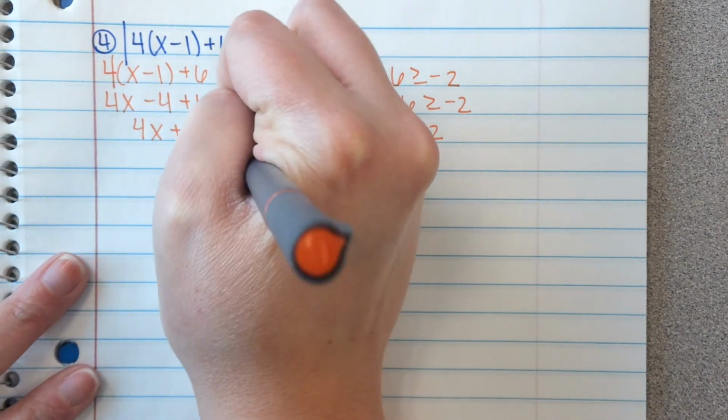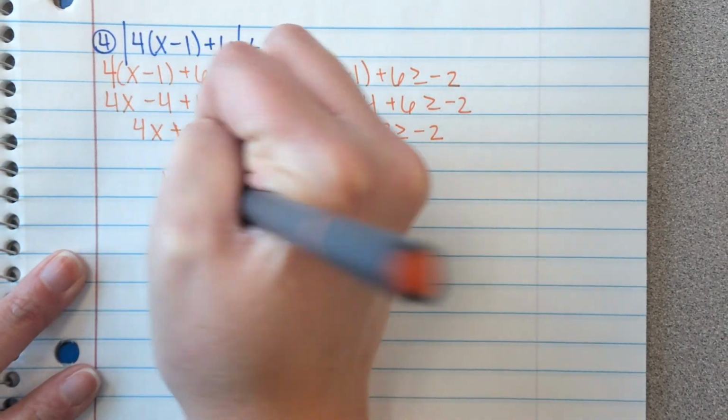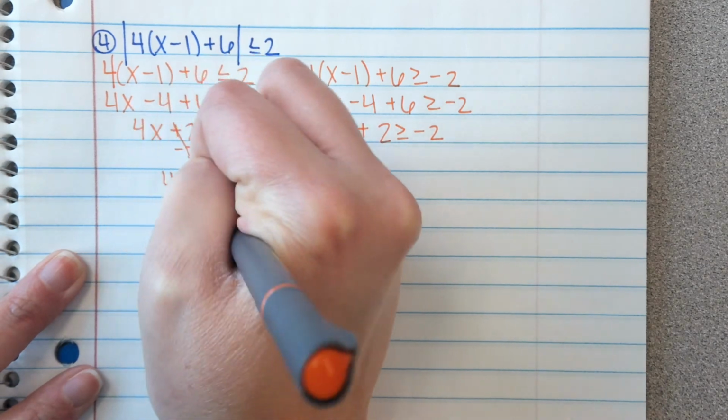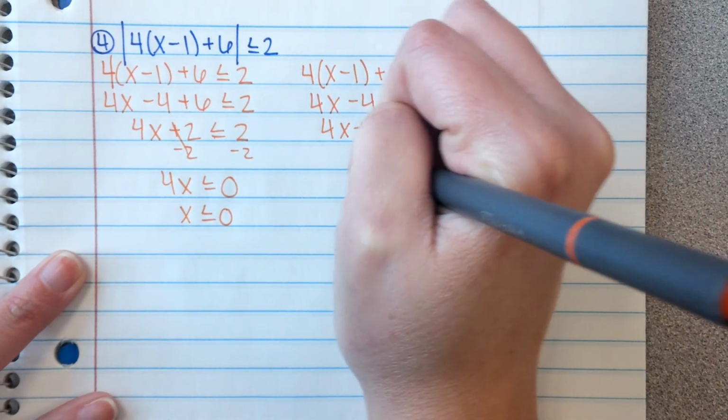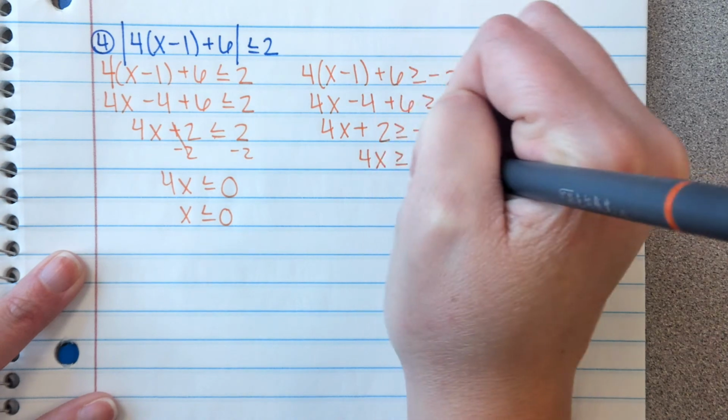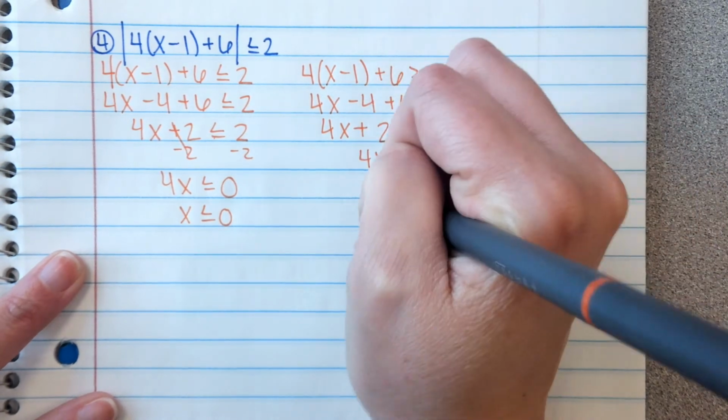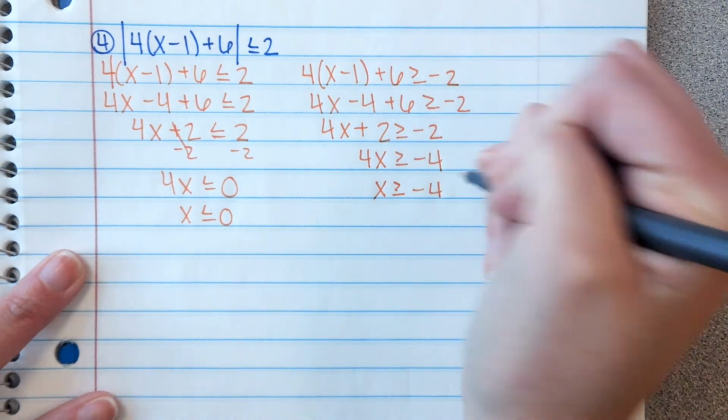We're going to subtract 2 and get 4x is less than or equal to 0. So x is less than or equal to 0. On the other one, I will subtract 2 and get 4x is greater than or equal to negative 4. Divide by 4, and I get x is greater than or equal to negative 4.